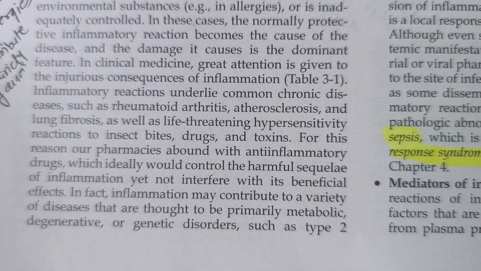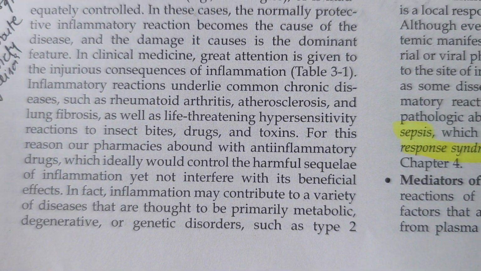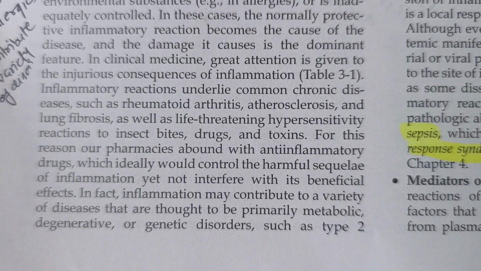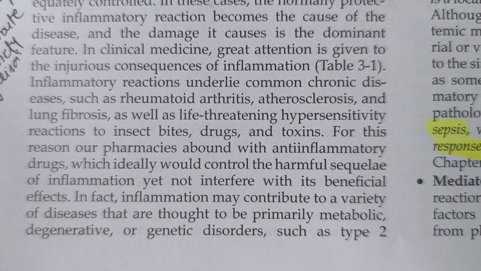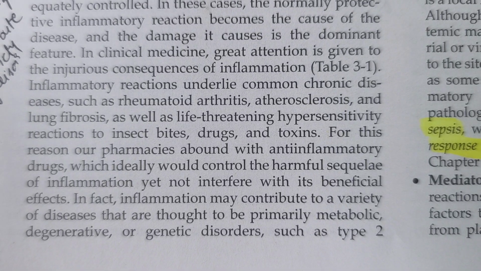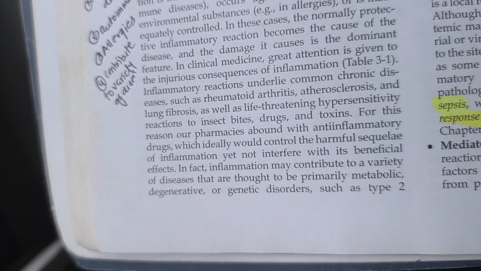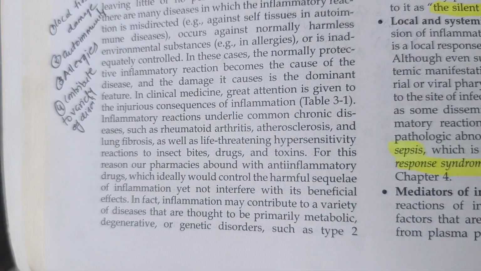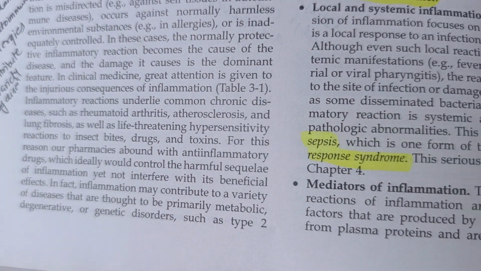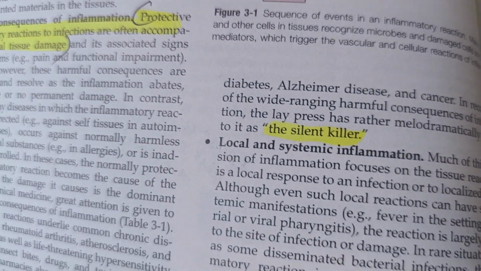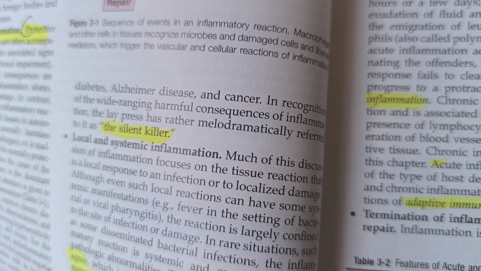In fact, inflammation may contribute to a variety of diseases that are thought to be primarily metabolic, degenerative, or genetic disorders, such as type 2 diabetes, Alzheimer's disease, and cancer.